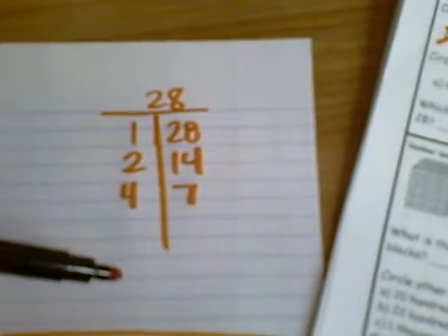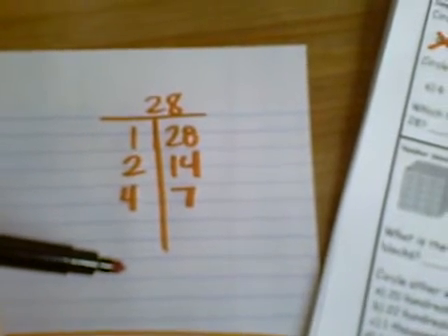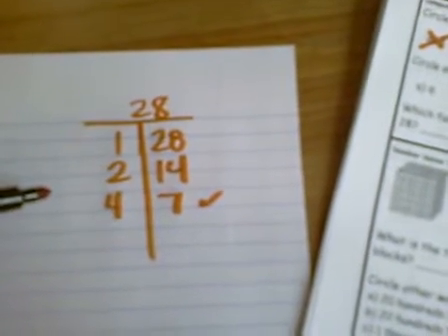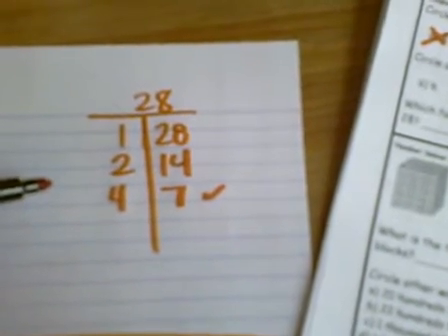There's nothing times 5 that equals 28. There's nothing times 6 that equals 28. There is something times 7, but we already have it. So I'm all done with my factors for 28. Let's take a look. Nothing times 6 equals 28. We said 4 times 7 equals 28, so that's an answer choice. Nothing times 8, and here's 7. 7 and 4 equal 28.